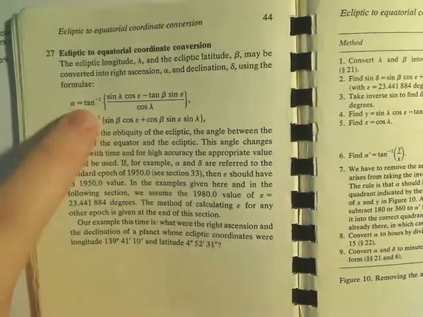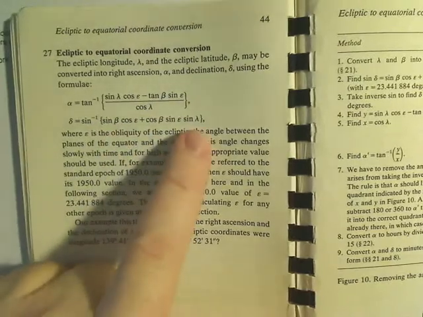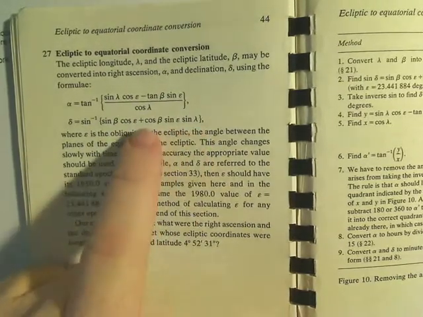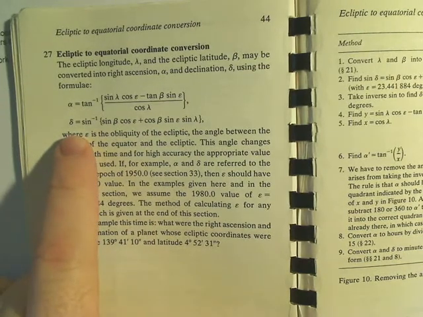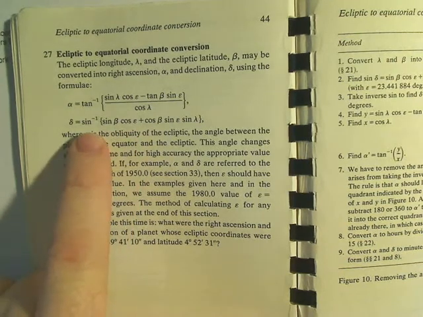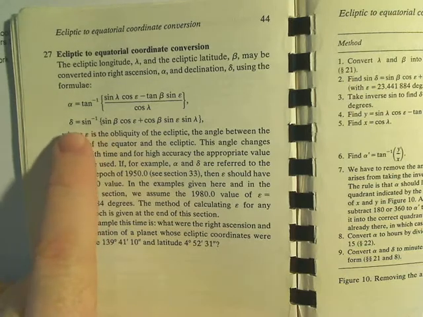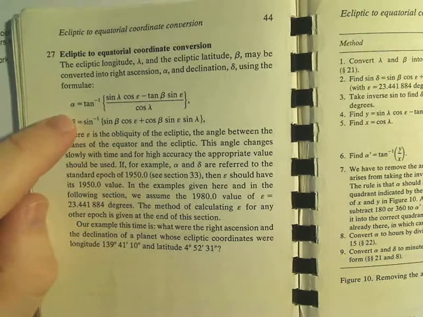Alright, so then take the inverse tangent to find this. Everything is in degrees here. And be careful about quadrant. Maybe not. I don't think you have to worry about quadrant on delta, because the inverse sine will always give you a number between minus 90 and positive 90. And that is actually the range of values for declination. So that's okay. But on the alpha, you'll have to do 2 things.